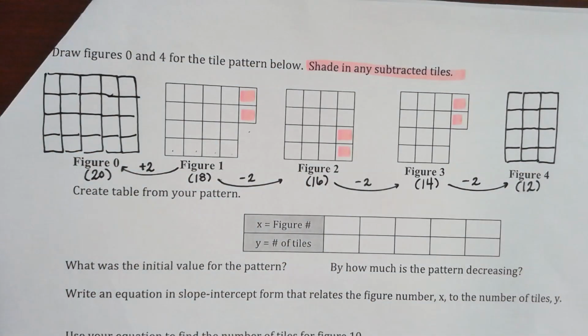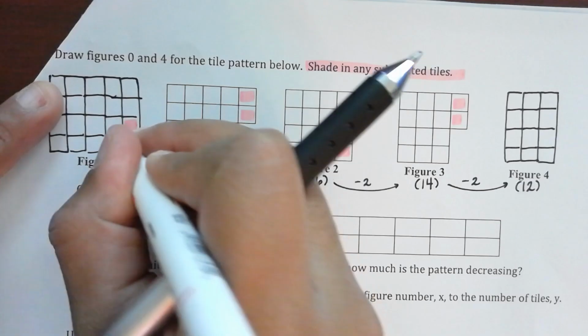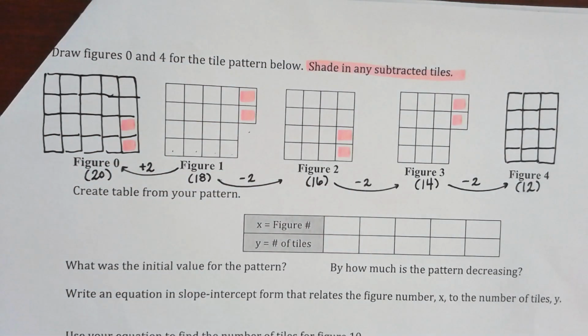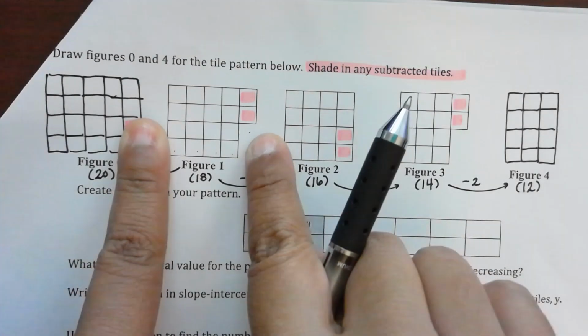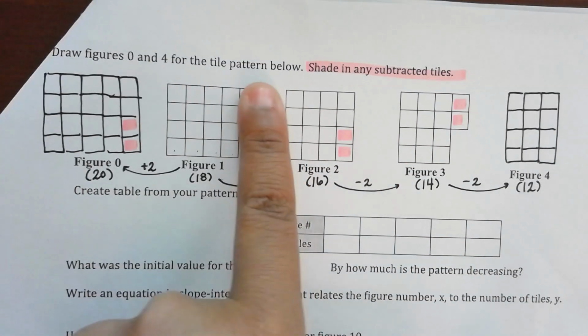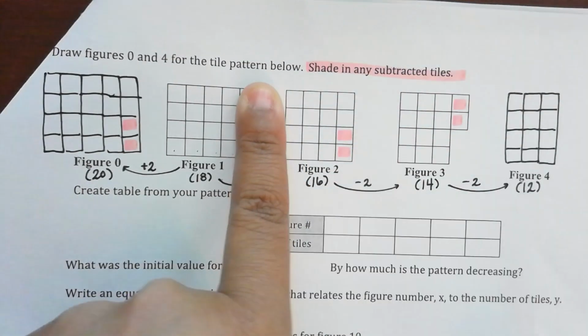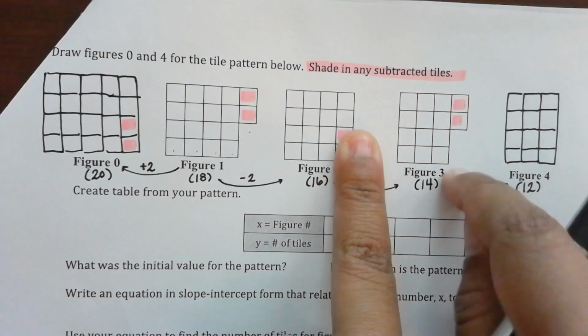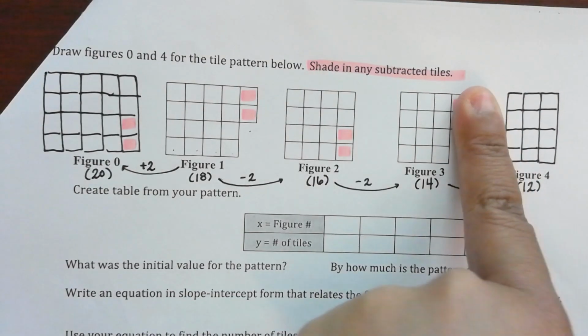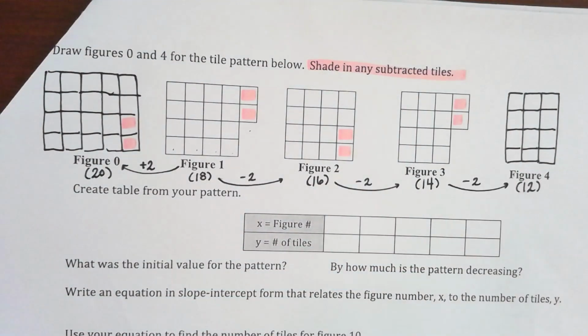And to fulfill what I was being asked to do, I would have to take away those 2 right there. That's what I mean by shade any subtracted tiles. Because I have to take those 2 away to get this figure. I have to take those 2 away to get this figure. Take those 2 away to get this figure. And take those 2 away to get this figure. Does that make sense? Do we see how this is going in the exact opposite of the other examples that we've done?